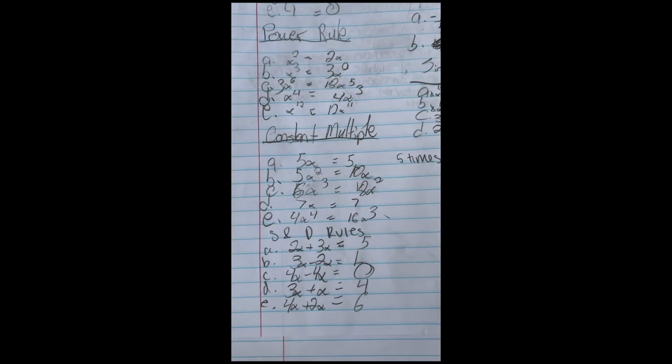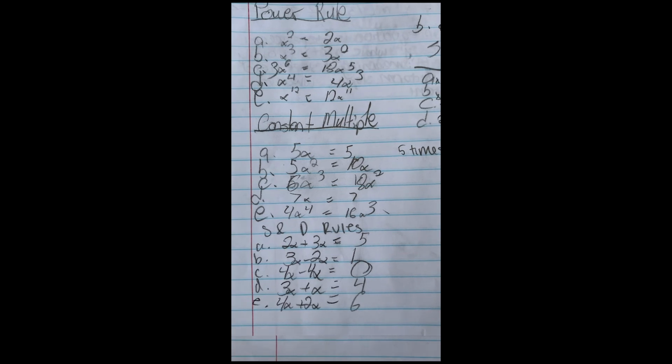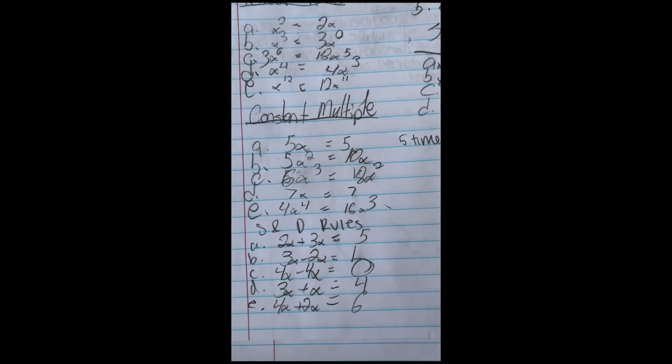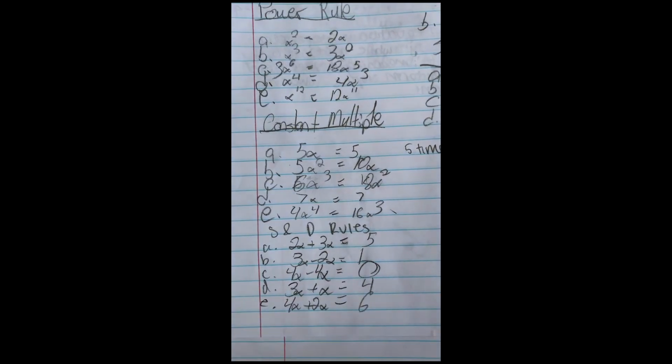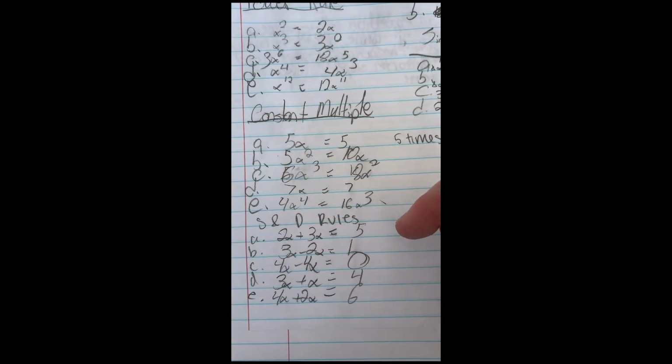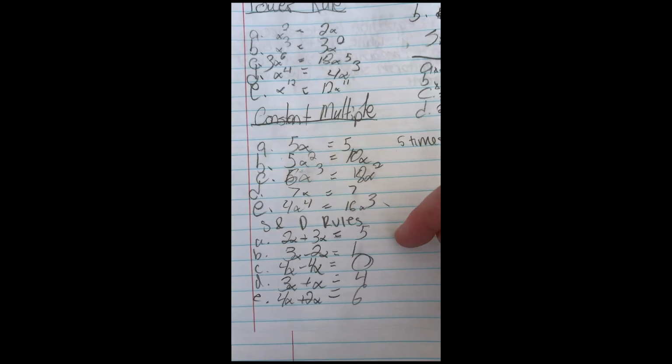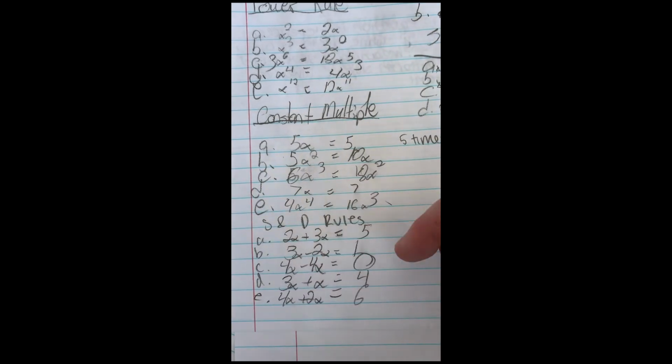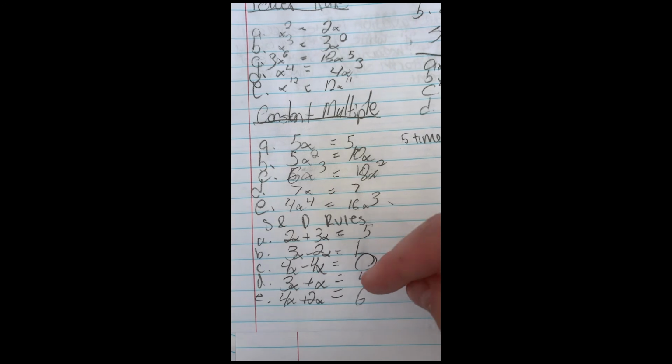Okay. So sum and difference rules, pretty self-explanatory as well. If we have 2x plus 3x, we get 5. 3x minus 2x, we get 1. 4x minus 4x, 0. 3x plus x, we get 4. 4x plus 2x, we get 6.